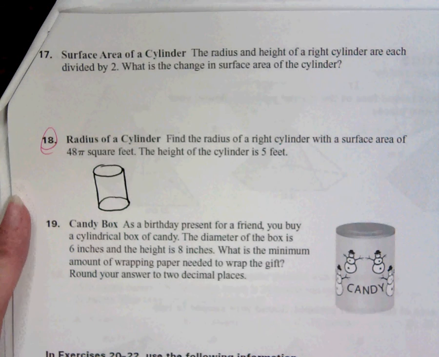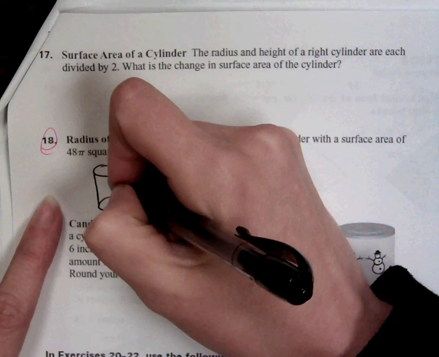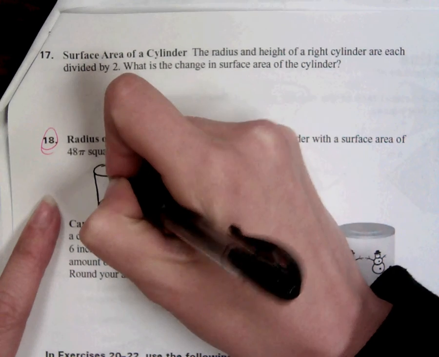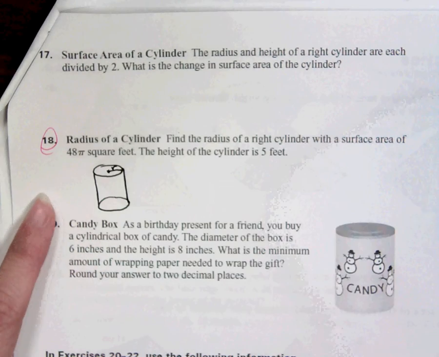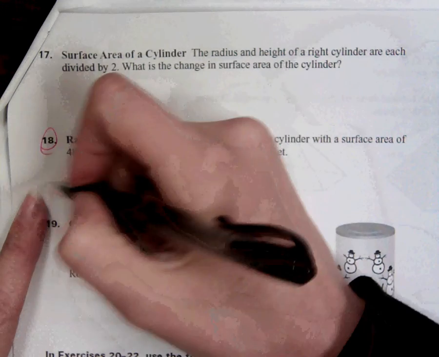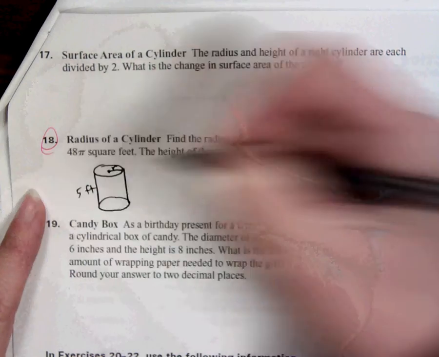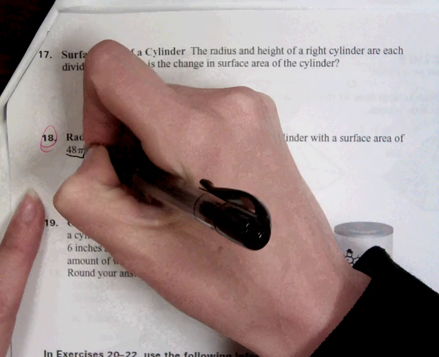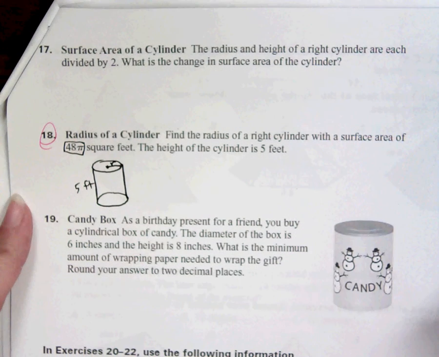It says the radius is what we're trying to find, so we don't know the radius. The radius would be like here. We don't know it, so we're just going to call it R. We know the height, though, is 5 feet. And we know the total surface area is 48 pi square feet.